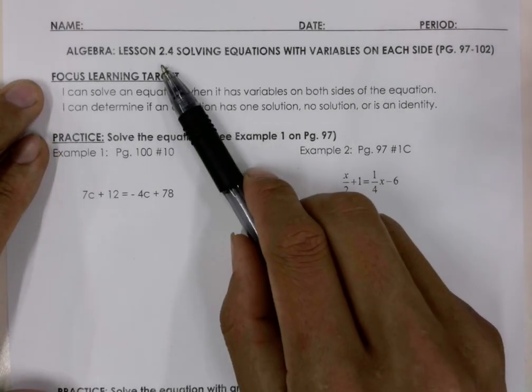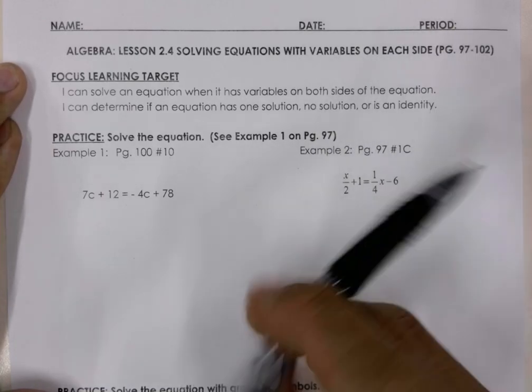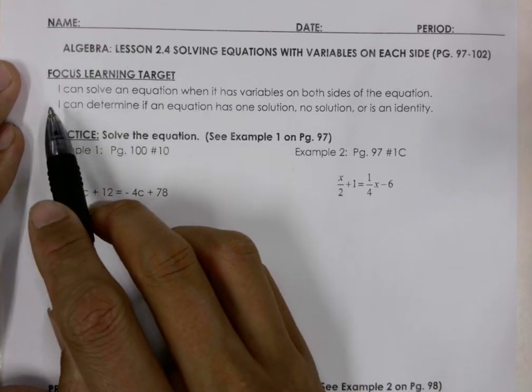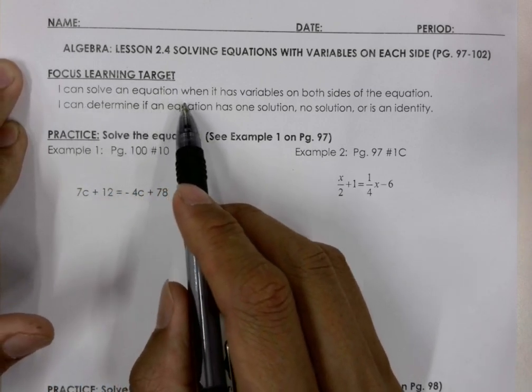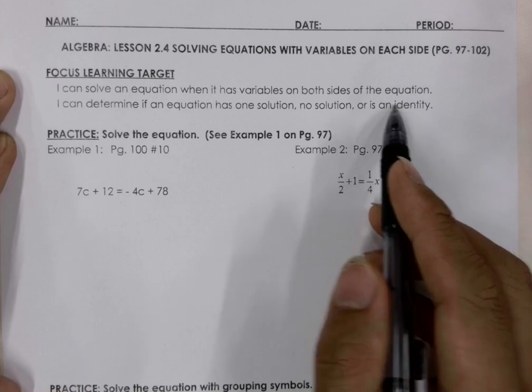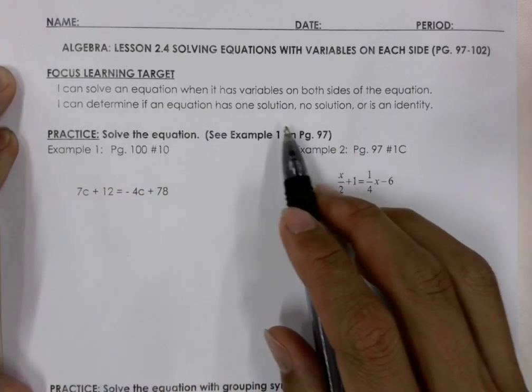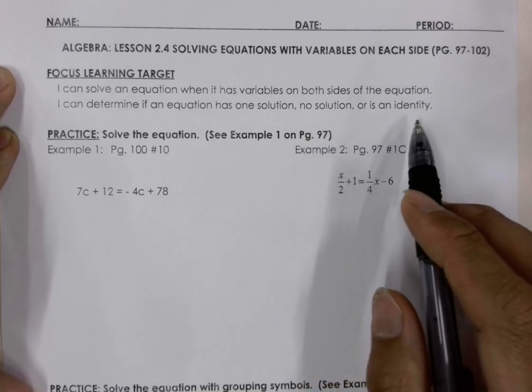Lesson 2.4, Solving Equations with Variables on Each Side. Focus learning target. I can solve an equation when it has variables on both sides of the equation. I can determine if an equation has one solution, no solution, or is an identity.